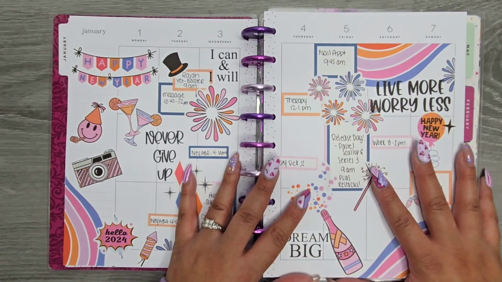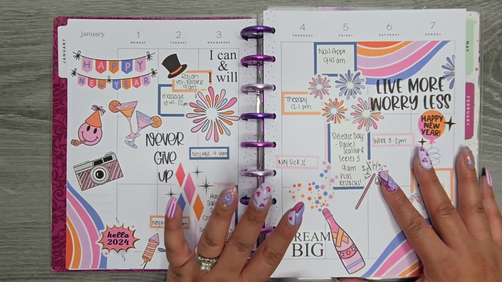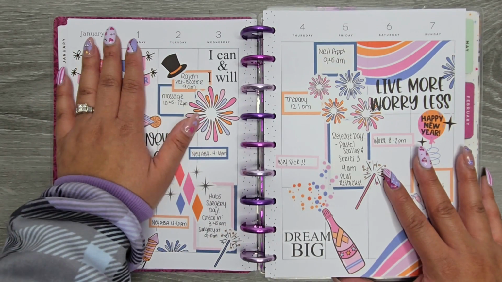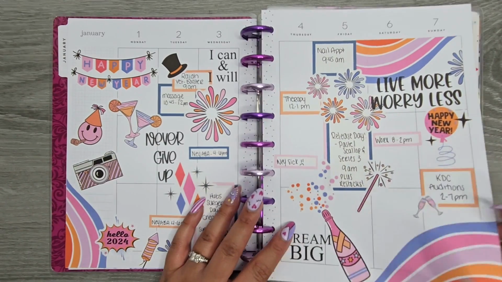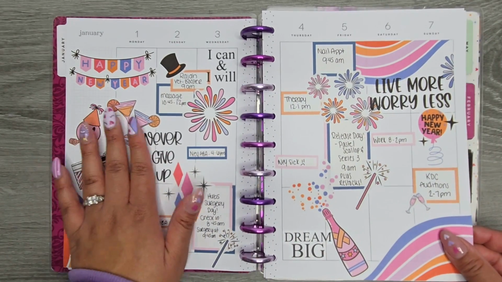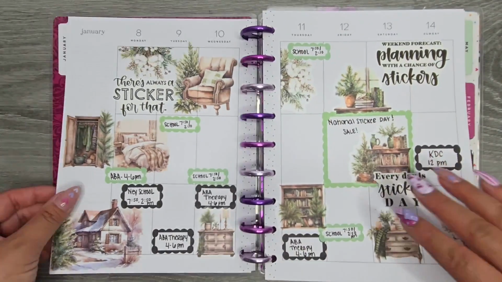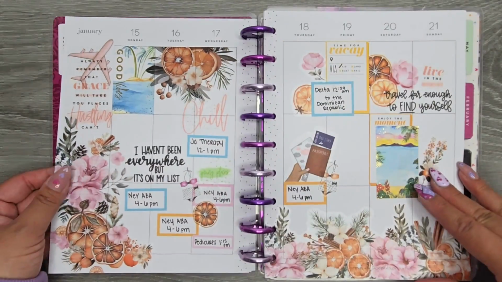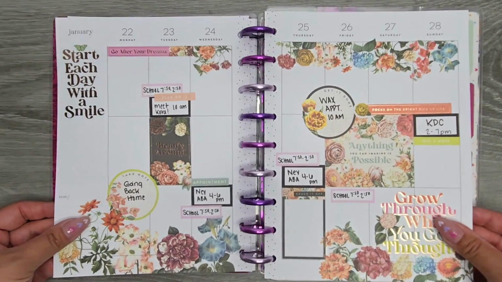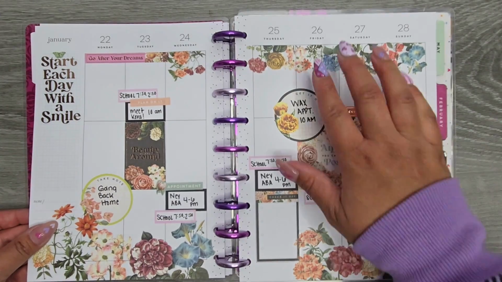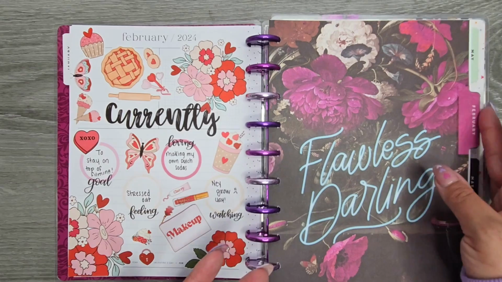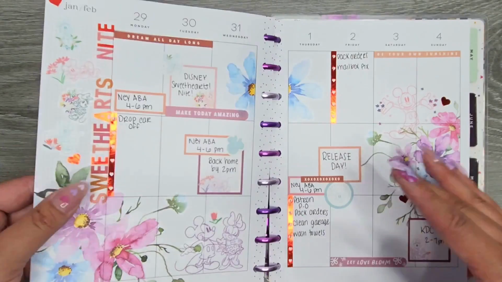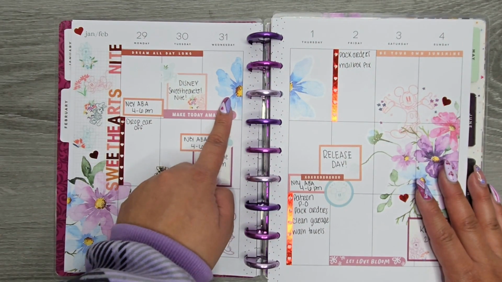Now, here we go. January was so nice to us because it started on a Monday with the 1st, which just made it so much easier. So automatically we know we have 1 week, 2 weeks, 3 weeks, and then 4 weeks. But then after this 4th week, you'll notice we go from 28 and I flip it over and there's no more spreads. And now we have to go into our February side to get the rest of our January.